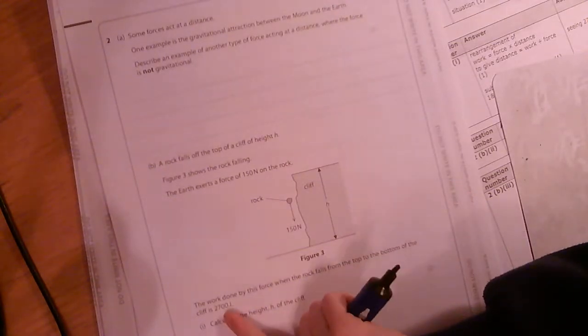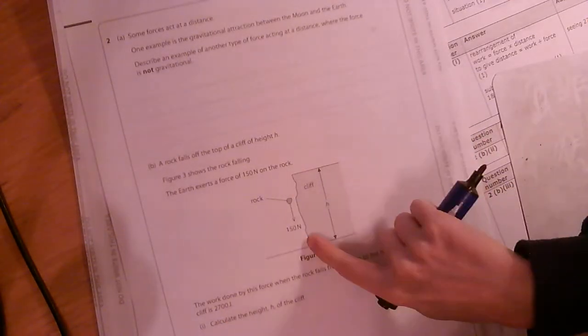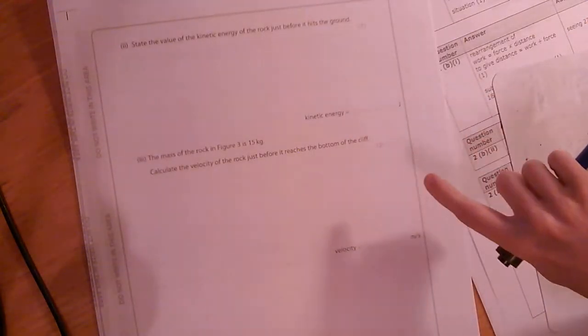We're transferring 2,700 joules of energy to this thing as it falls. That energy is going into the form of kinetic energy because the thing is going faster. So by the time it reaches the ground, it will have 2,700 joules of kinetic energy. So your answer is just 2,700. All of that energy is converted into kinetic energy. 2,700 joules.